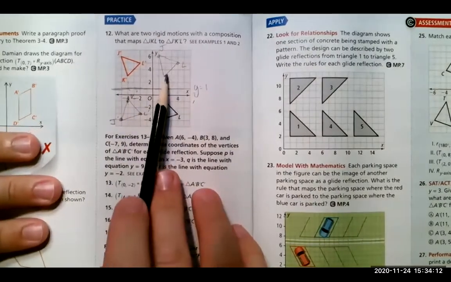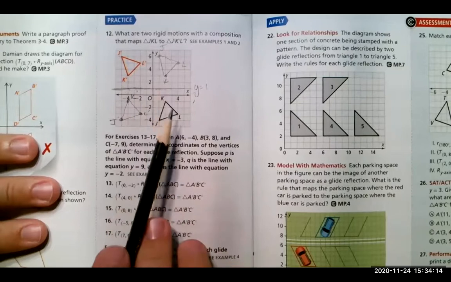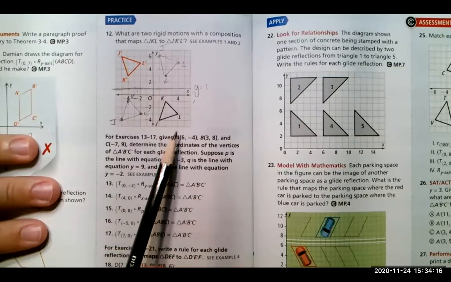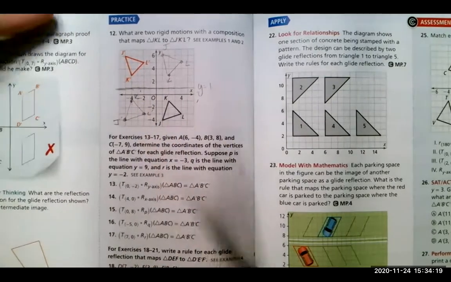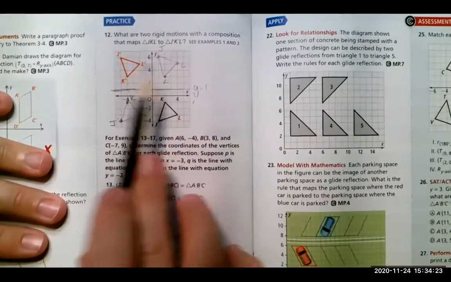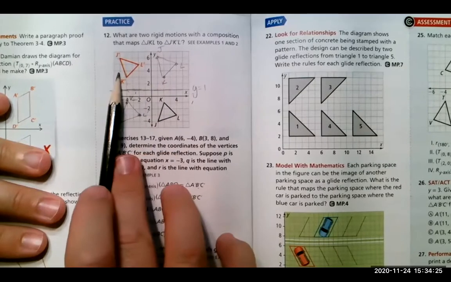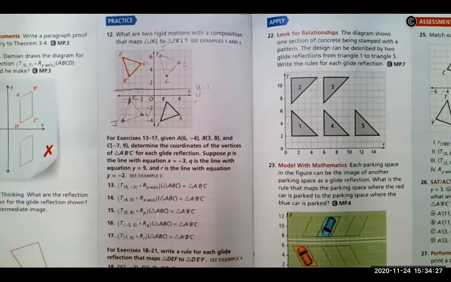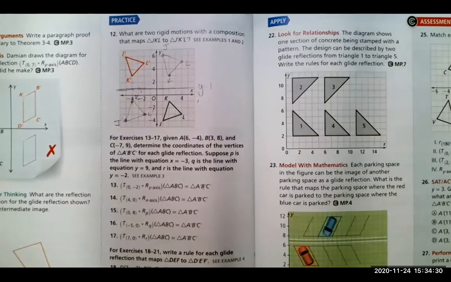Why did I redraw this up here in quadrant 1? Well, remember, if this is a composition, these things have to talk about reflections first. So I'm going to reflect across the line y equals 1, and then I'm going to translate everything 6 units to the left. So it'll look something like this.